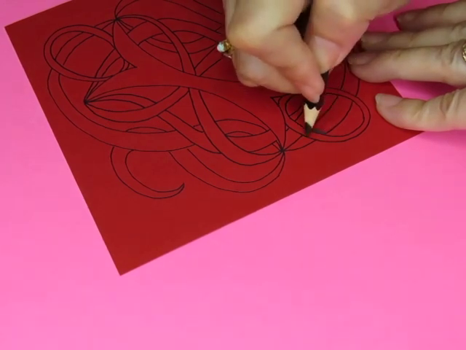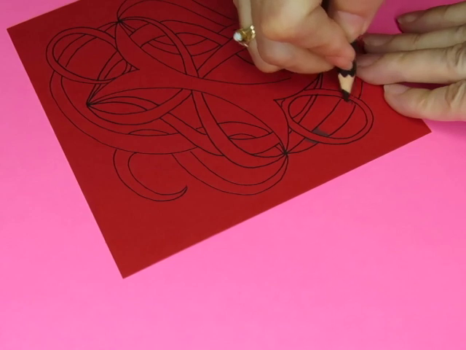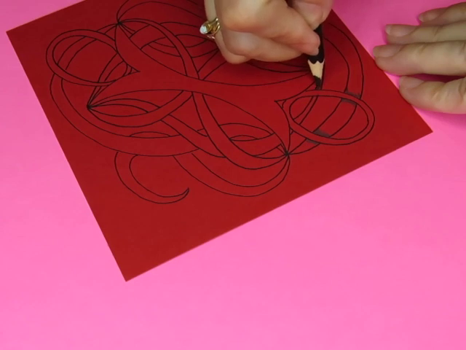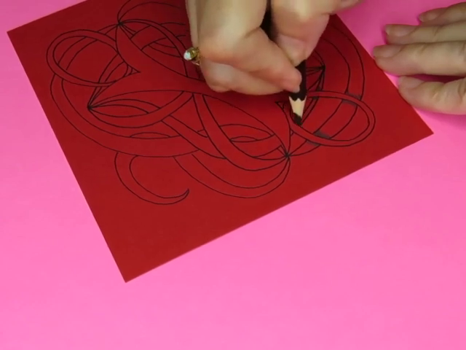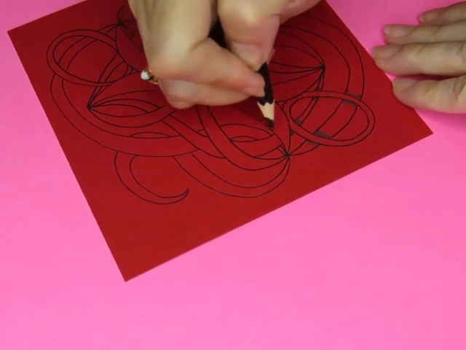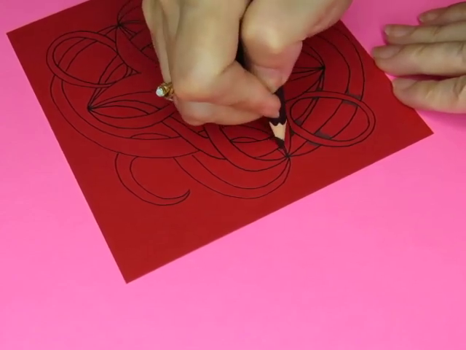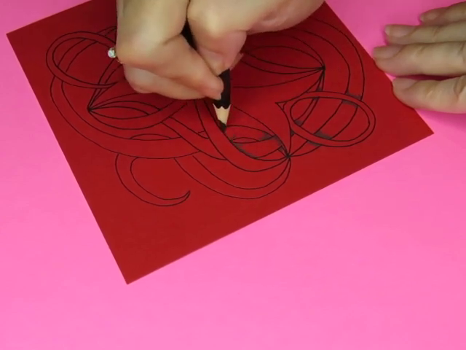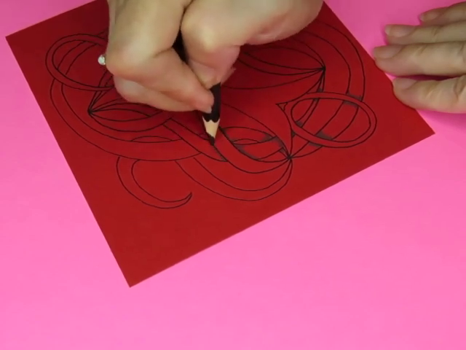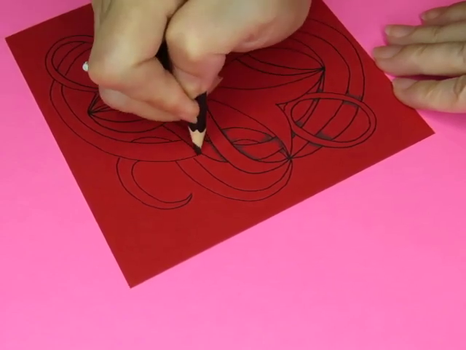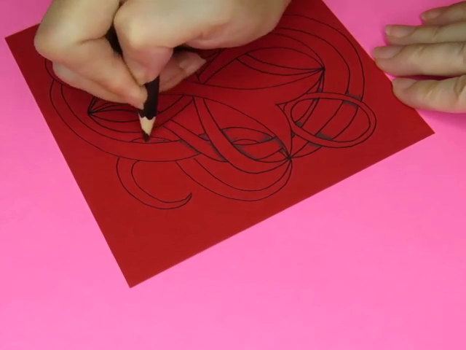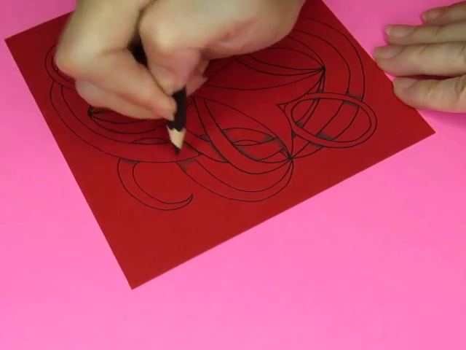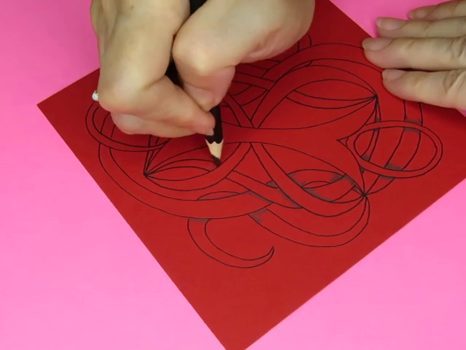So anywhere there's an overlapping bit, there is going to be shading. Just like so. Very easy. Some bits will be darker than others. Some will have a little bit more shadow than others. It's okay.